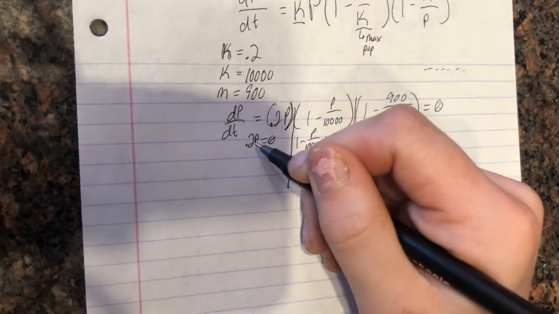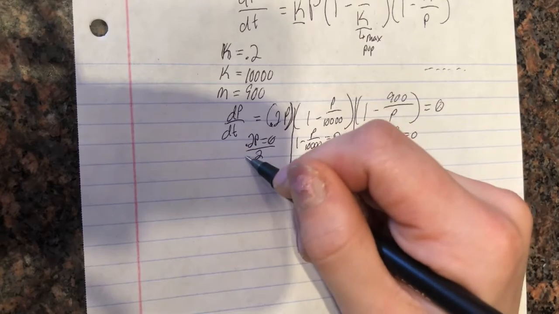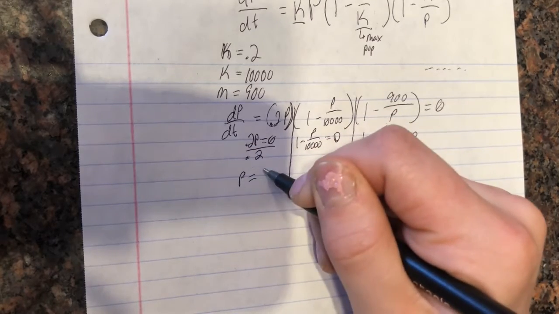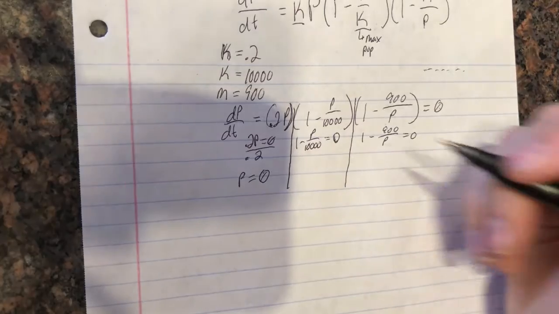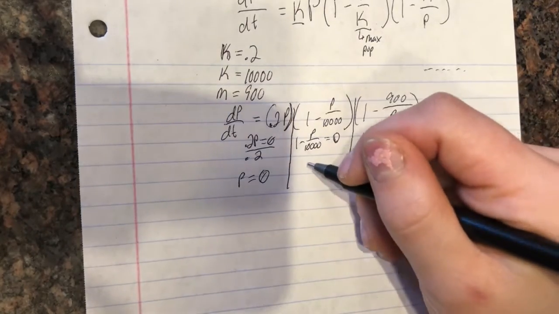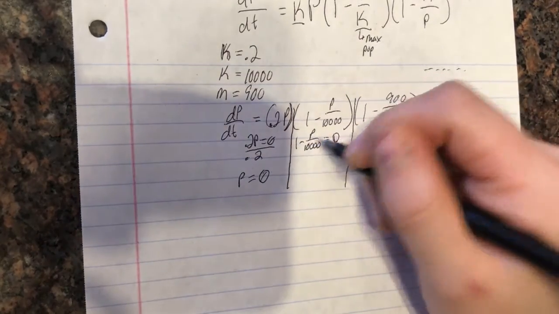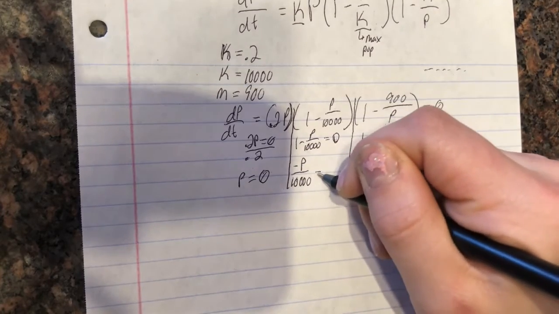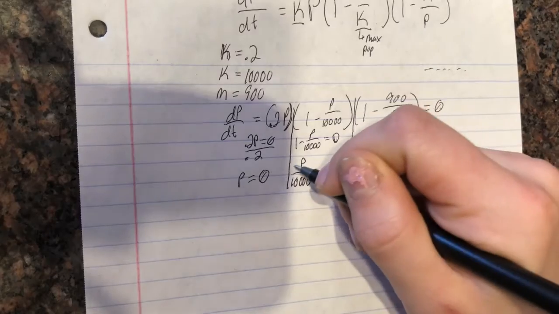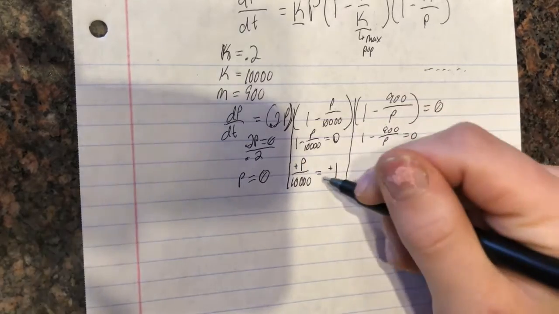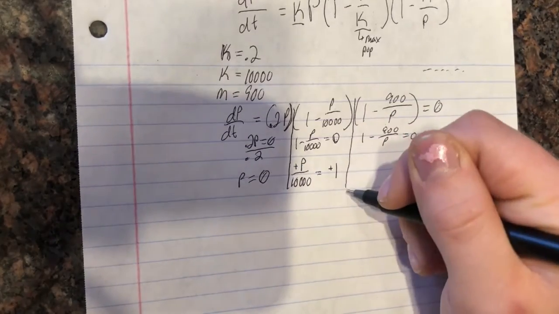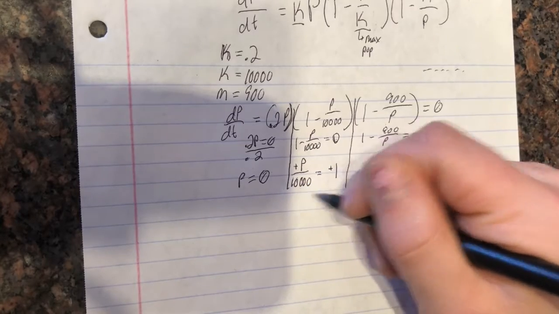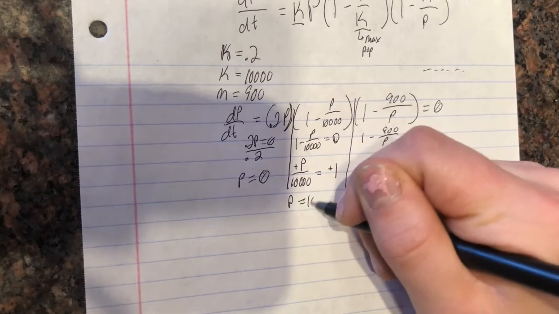And then we just solve. We divide out 0.2 and we find that p equals 0. That's one of our equilibrium points. Then we subtract the 1 over from this equation, so we get negative p over 10,000 equals negative 1. We can get rid of the negative sign on both sides by dividing by negative 1, and we multiply the 10,000 over to get p equals 10,000.